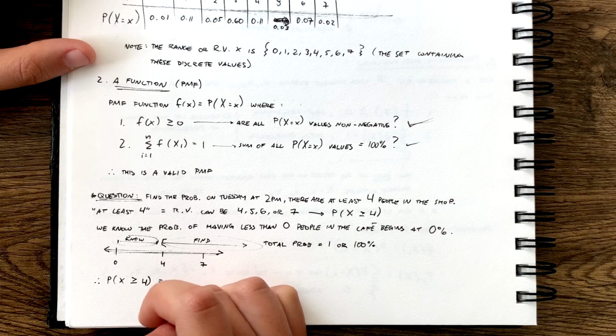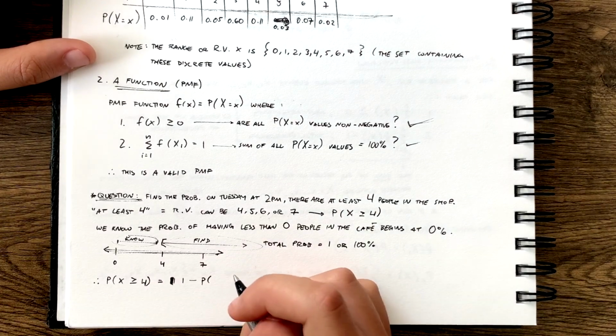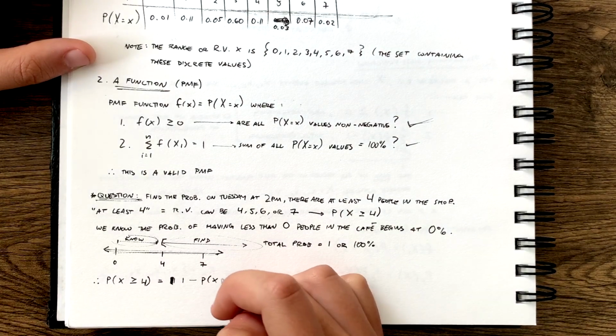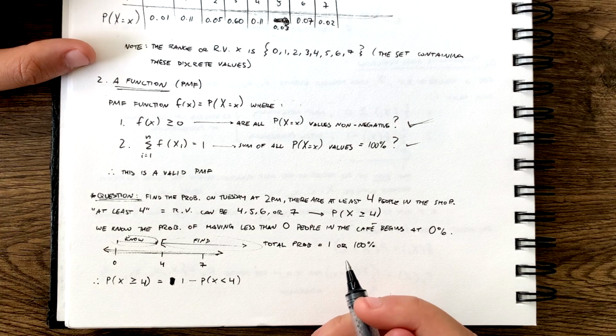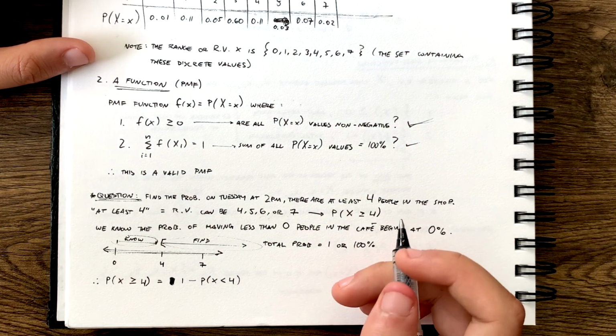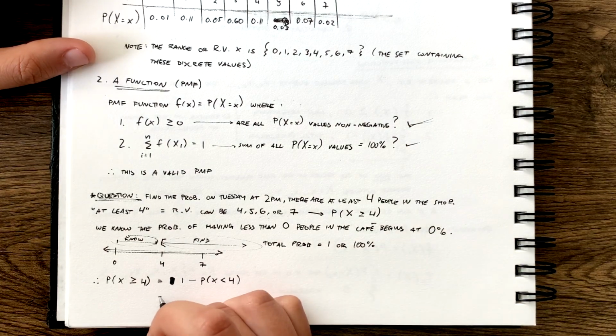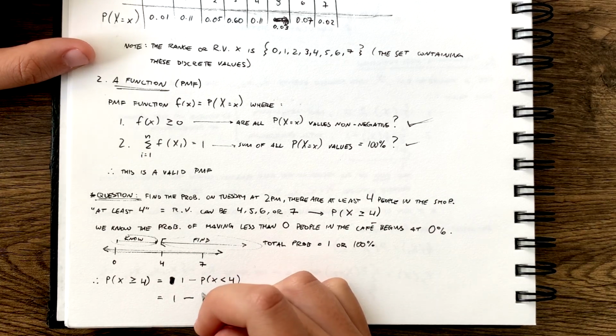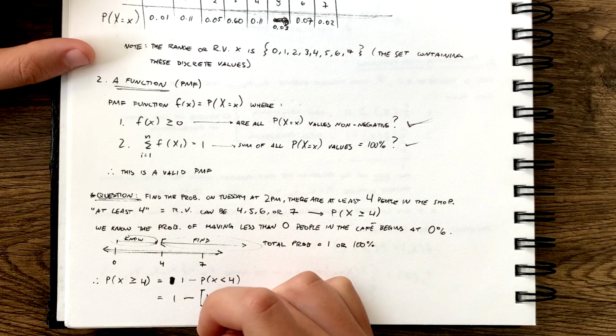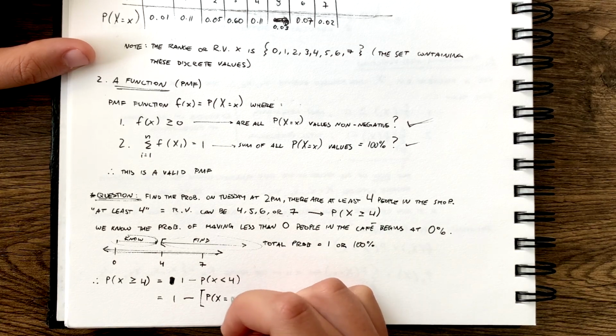Therefore, we can say that the probability of our random variable x being greater than or equal to 4 is equal to 1 minus the probability of our random variable x being less than 4. And since we are given a discrete probability distribution, we know the probability of x equals 0, x equals 1, x equals 2, and so on, denoting that there are 0 people in the cafe, exactly 1 person in the cafe, exactly 2 people, and so on.